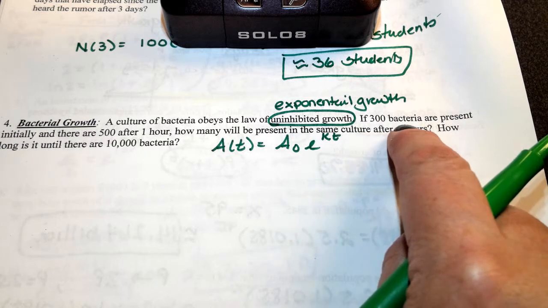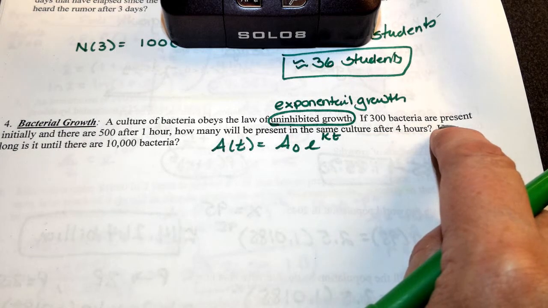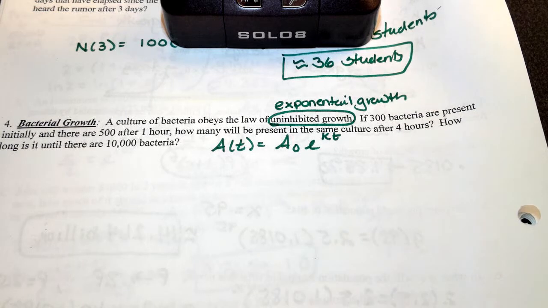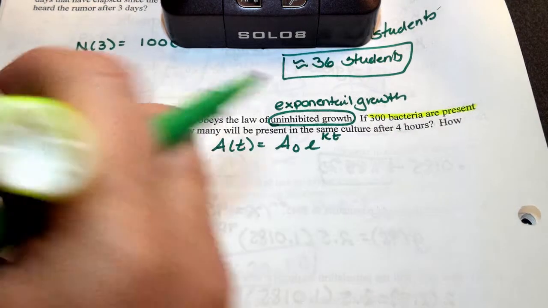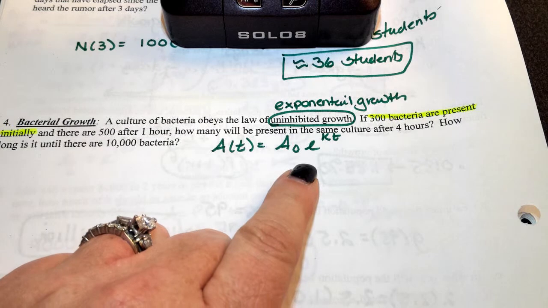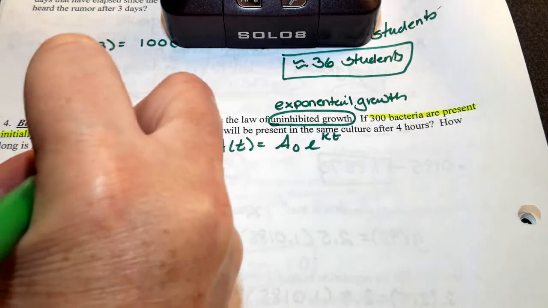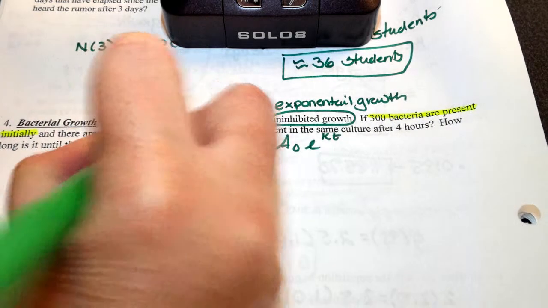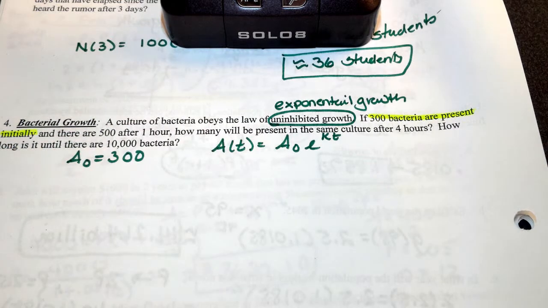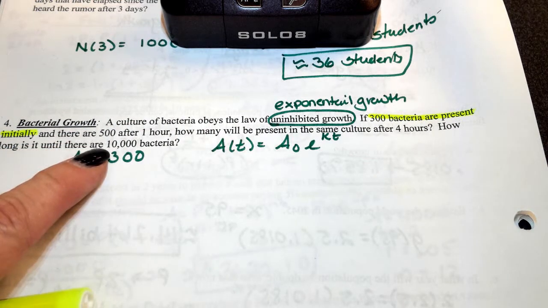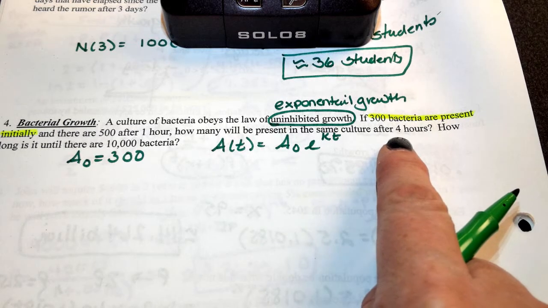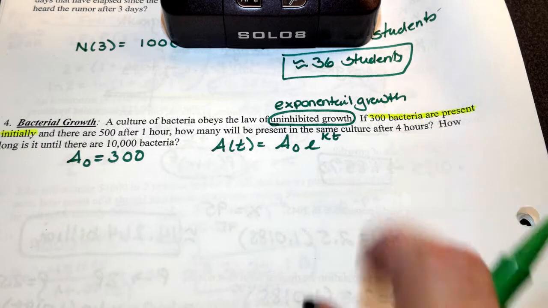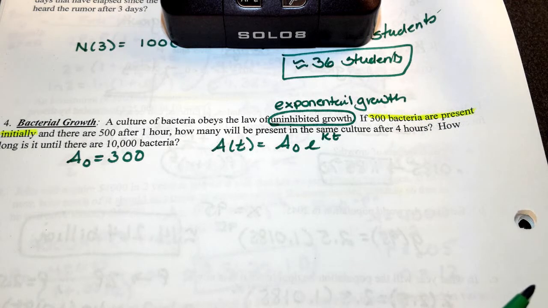If 300 bacteria are present initially. So what is this 300 bacteria that are present initially in terms of this particular formula? What does the 300 represent? And which variable does that represent? A sub 0. So I know that A sub 0 is equal to 300. And there are 500 bacteria after 1 hour. How many will be present in the same culture after 4 hours? And then how long is it until there are 10,000 bacteria?